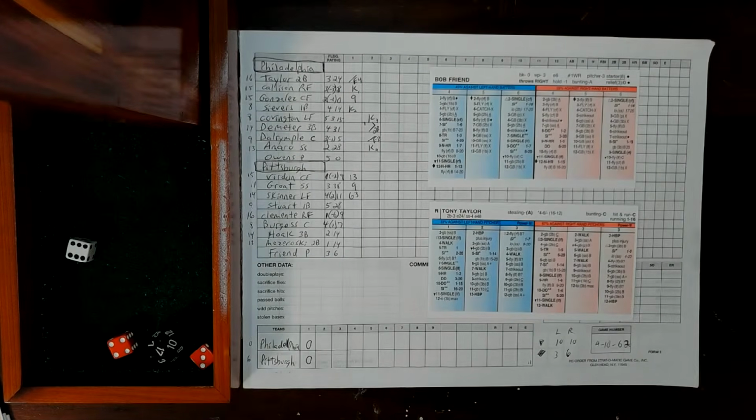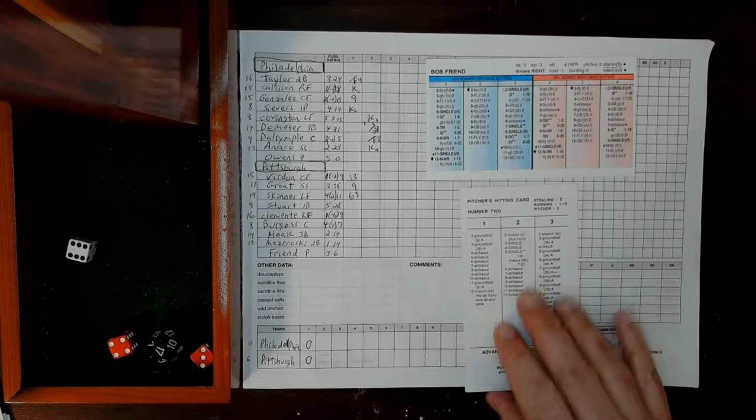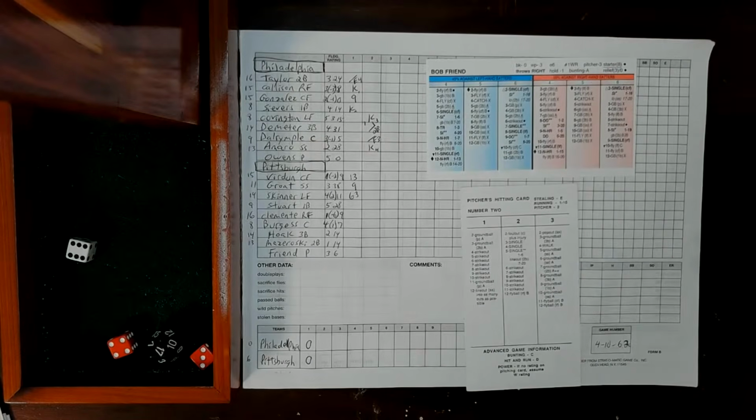So one thing I forgot to do was bring in the pitcher hitting cards. So let's do that because Jim Owen is using pitcher hitting card number 2 on his card. Bob Friend uses pitcher hitting card number 1, so they can share the same card.